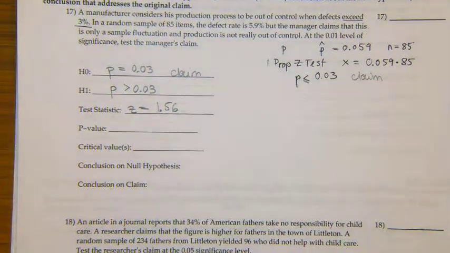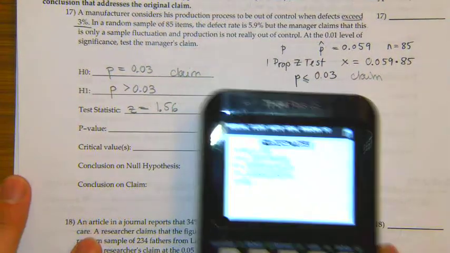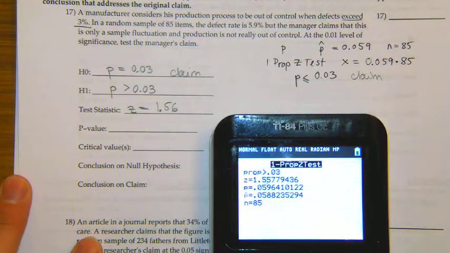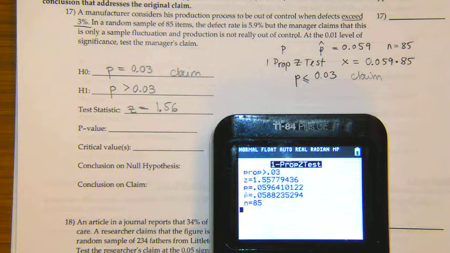Okay, 1.56, that's pretty close to 2. Yes? So you said x was 5. When I calculated 0.059 times 85, I got 5.015. Does that mean we don't automatically round up? No. The only one where we always round up is when we're calculating the minimum sample size. Every other rounding rule is always going to be rounded to the closest one, because we want to know how many of them were defective, right? So it wasn't like 6, it was 5. 5.0125, that gets rounded to 5.